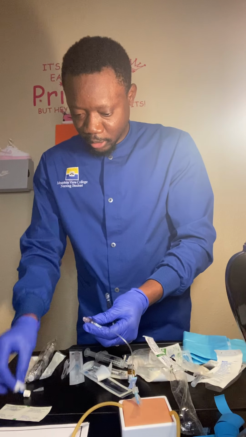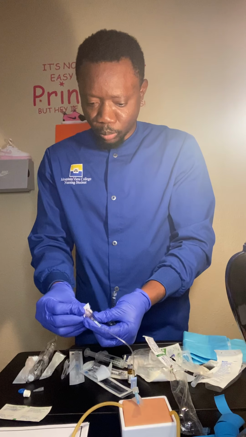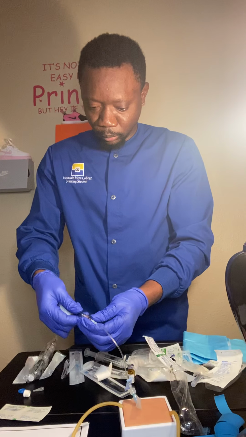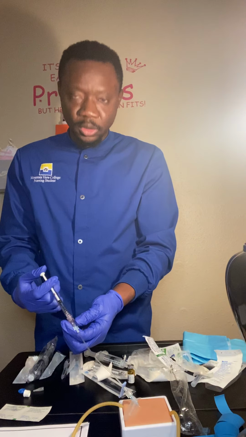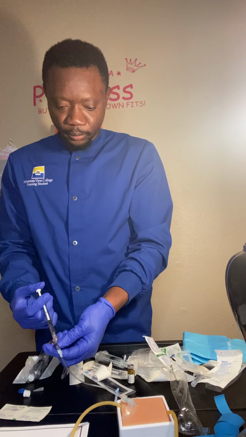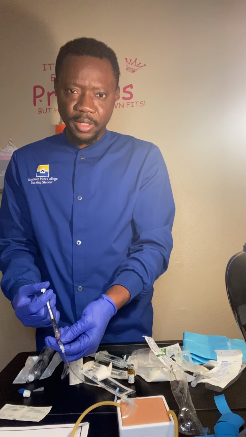Screw my saline. Then I clean it. Then I screw in my medication. Then slowly I make sure like 1 ml in 2 minutes. So as I'm pushing it in, I'm looking at the site and I'm looking at the patient, checking their tolerance.